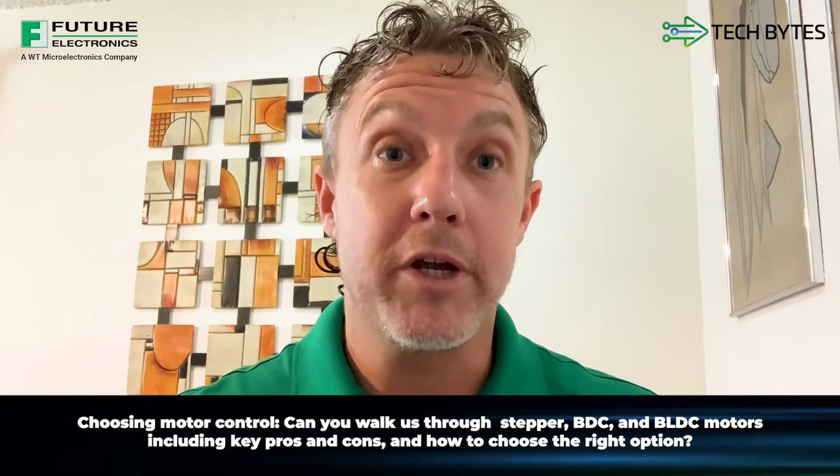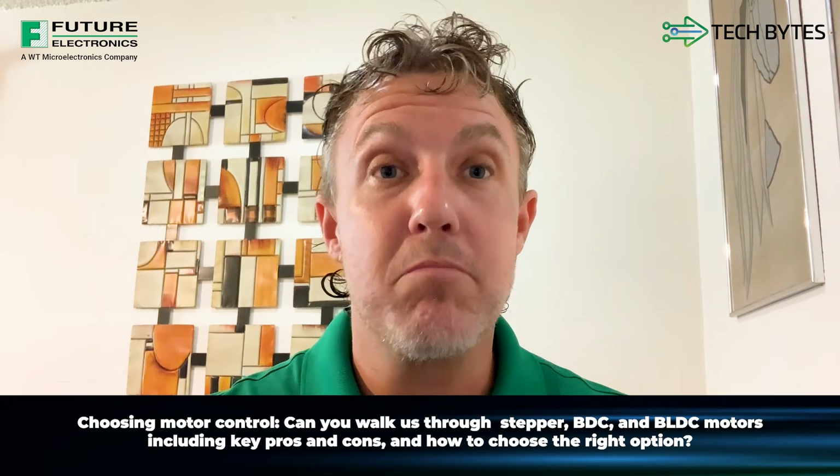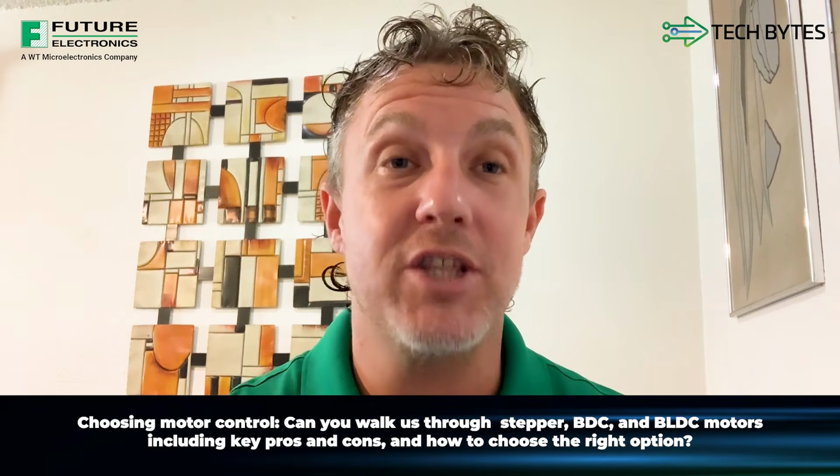We're talking about the three motors in motor control: stepper motors, brushed DC motors, and brushless DC motors. When choosing the motor for your solution, you often need to look at what are the pros and cons of each one. Stepper motors provide extremely high resolution and very small movements. Brushed DC motors are selected when cost and simple functionality are the main drivers for your design.